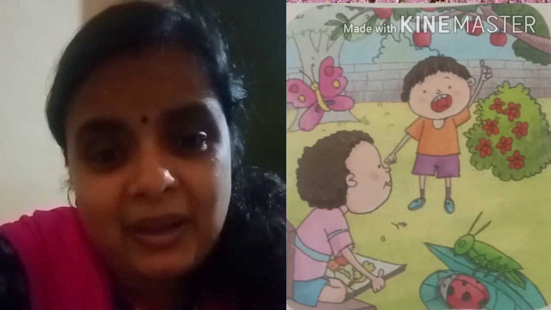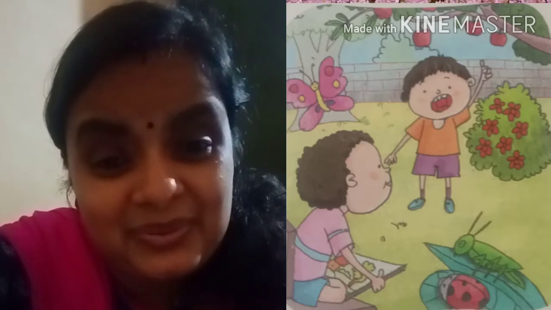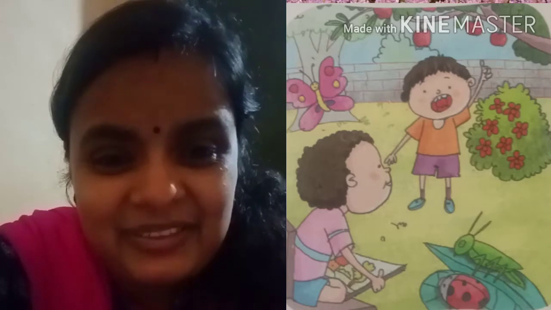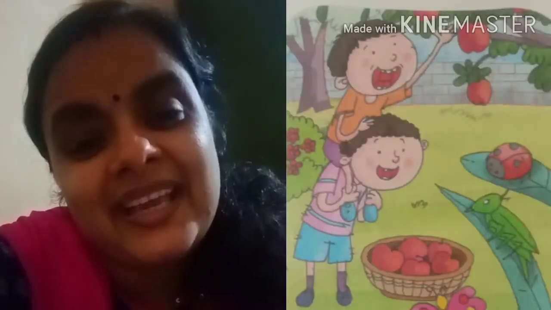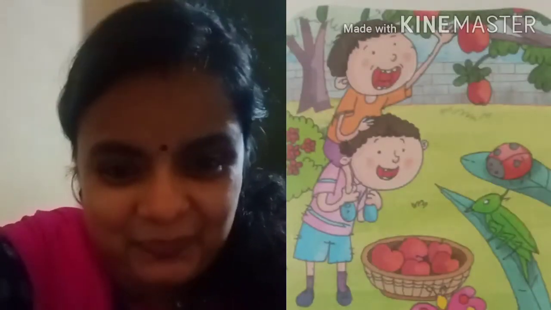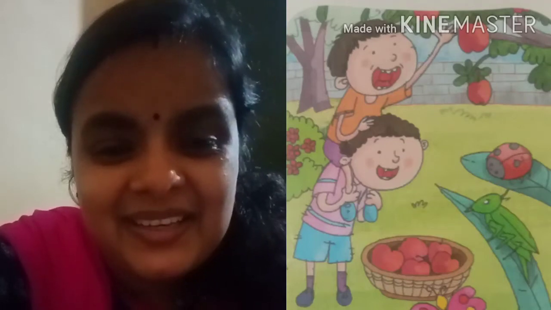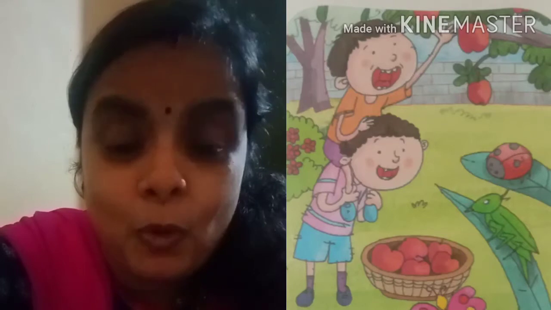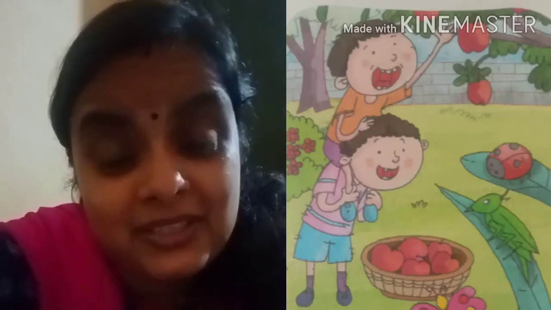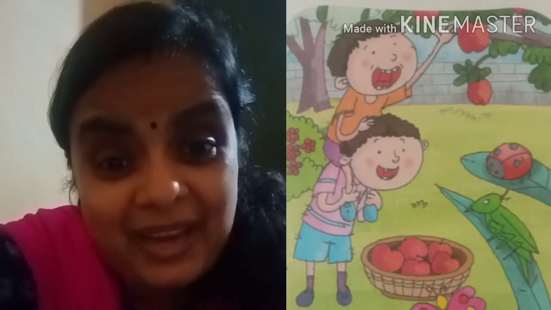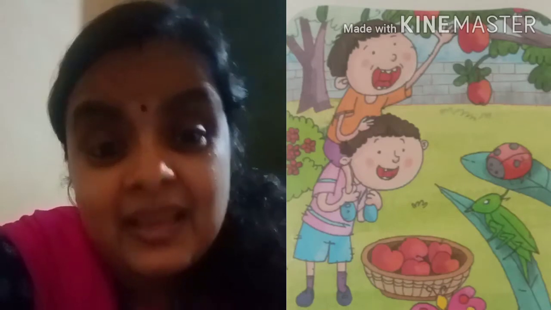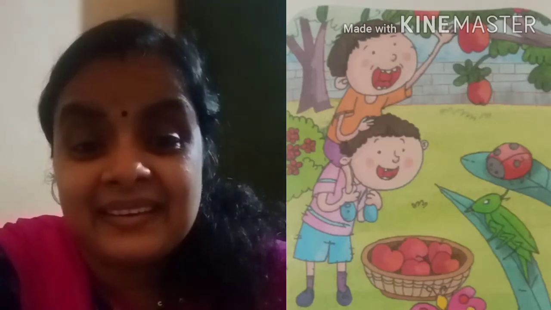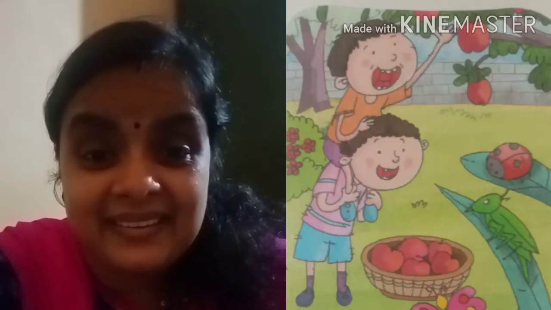So what did Ram say? Do you know? I don't know. So what do you have to do for that? We have to move on to the next picture. Right? What is in the next picture? Can you see? Oh my God. What can we see there?